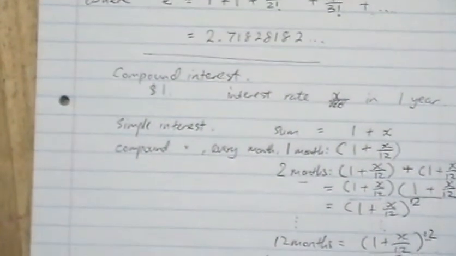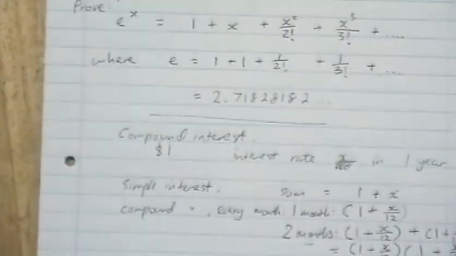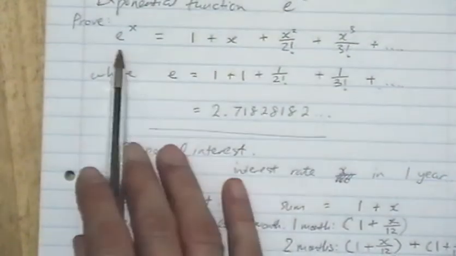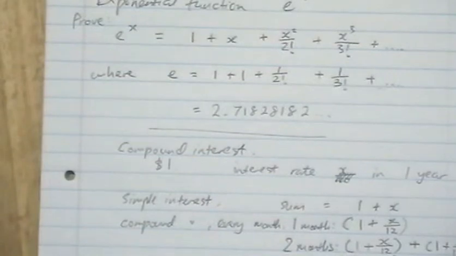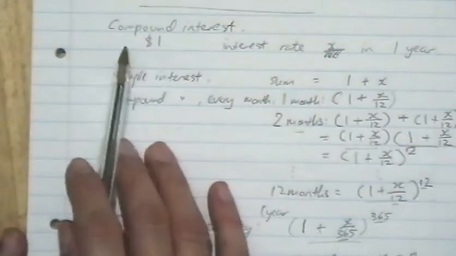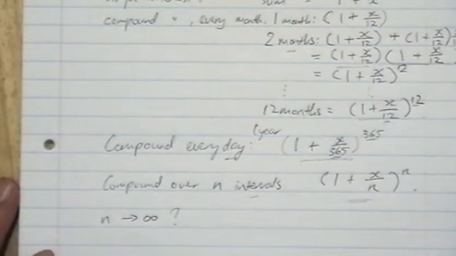So what I've done so far is I've not actually started on the proof for this, but I have motivated, using compound interest, this expression here that would eventually lead on to the expression for e.